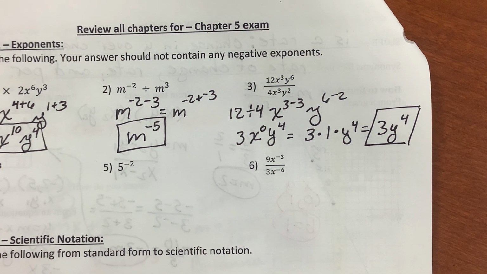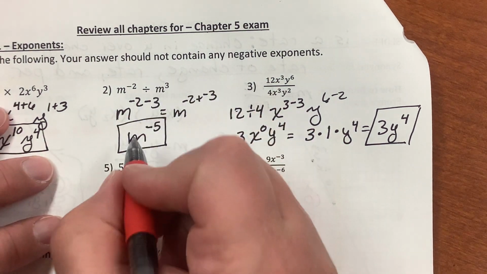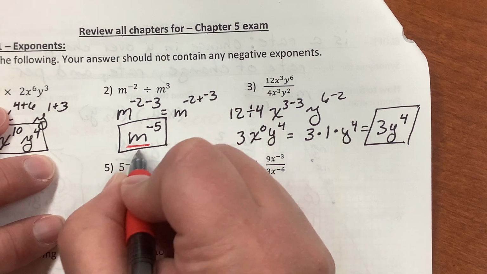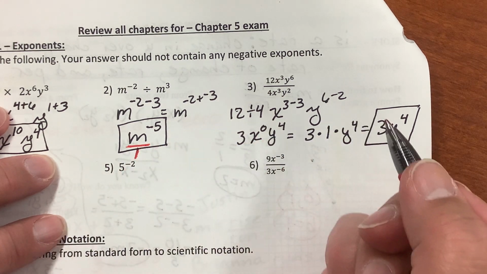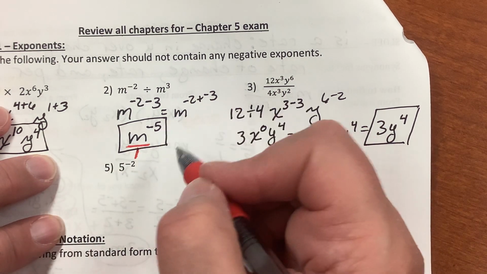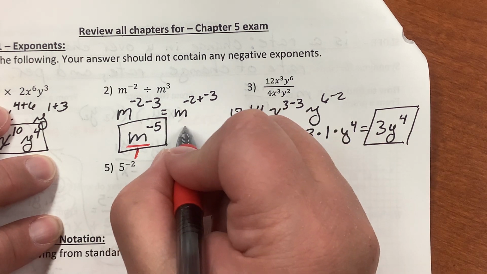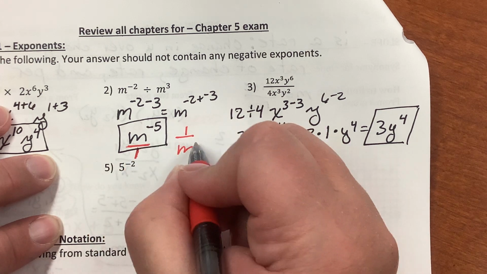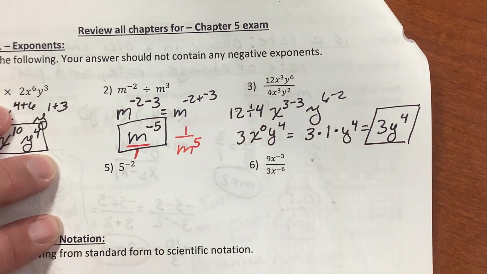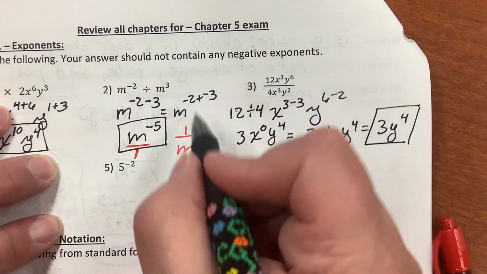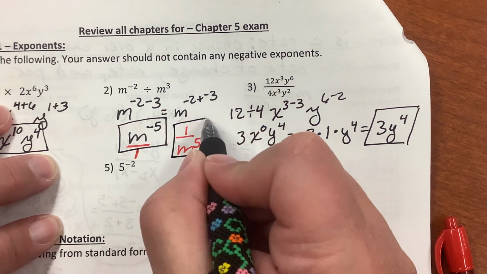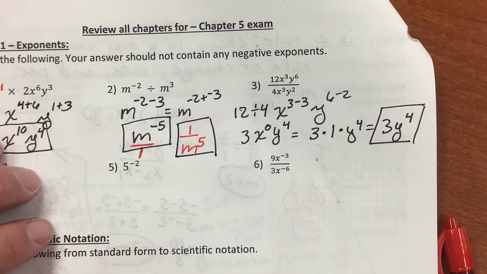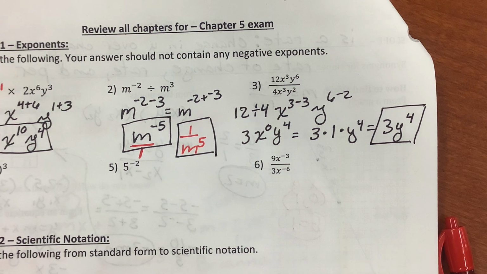And now I can't have this as an answer. No negative exponents. What are negative exponents? Well, you have to reciprocate them. That means you put them over 1 and you flip it over to get 1 over m. And now it's not a -5 anymore. It's a +5. That negative exponent tells you to reciprocate your fraction. So if it's not a fraction, make it a fraction and flip it over.